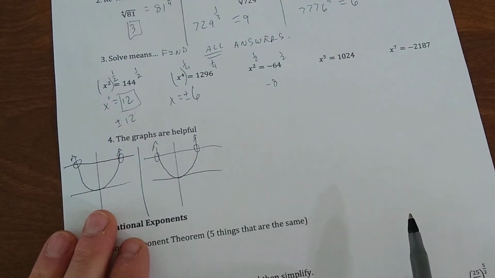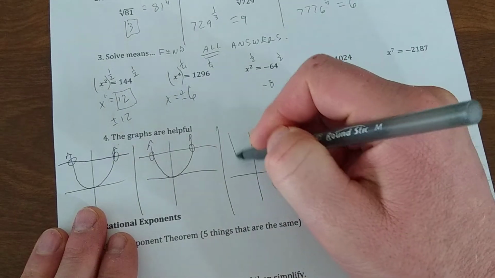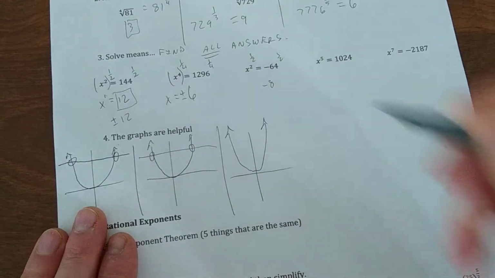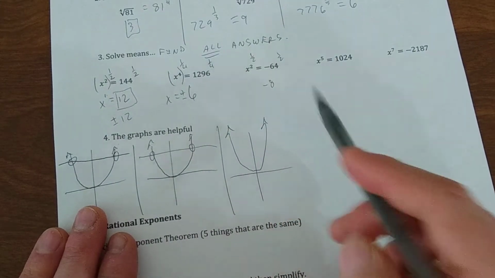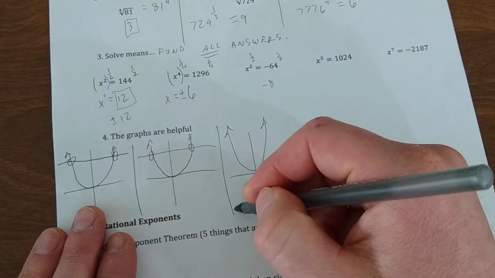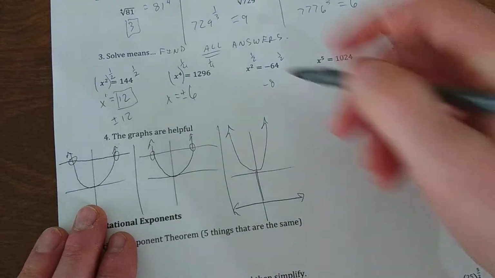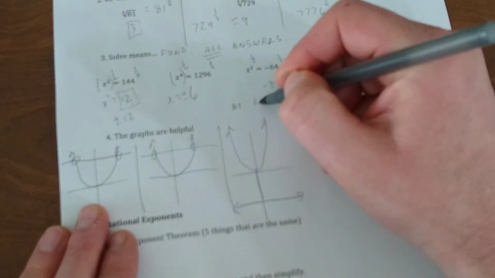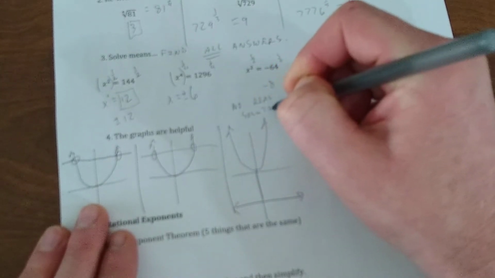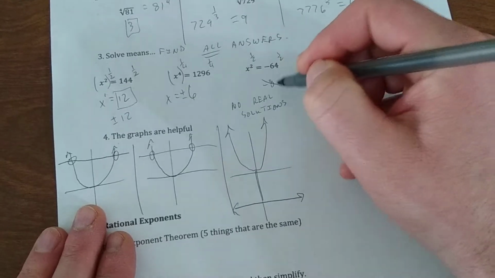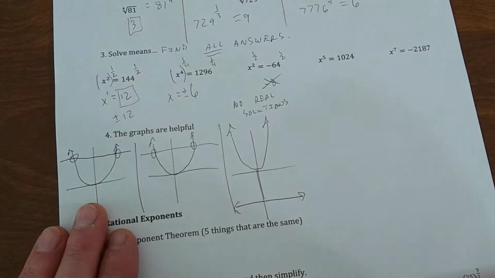If you want to know how it's going to be, x squared, we already said, is a parabola. And negative 64, that's a negative number. If you graphed just that number, it's a flat line, down here. Do my graphs cross? They don't. So that means we have no real solutions. So if you get a scenario where your graphs never cross, you don't get any answers at all. That negative 8 is not an answer. Graph 1 and graph 2 don't cross.